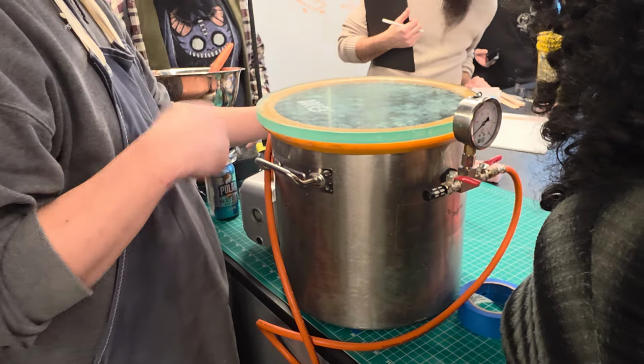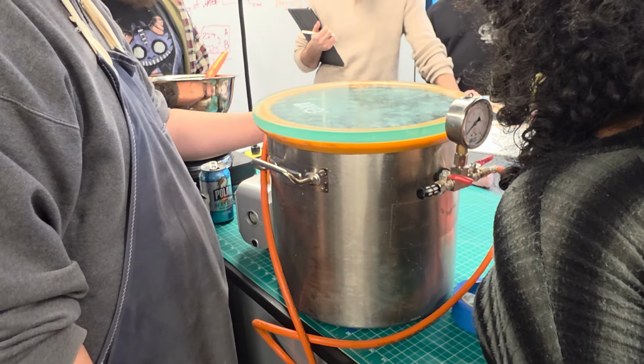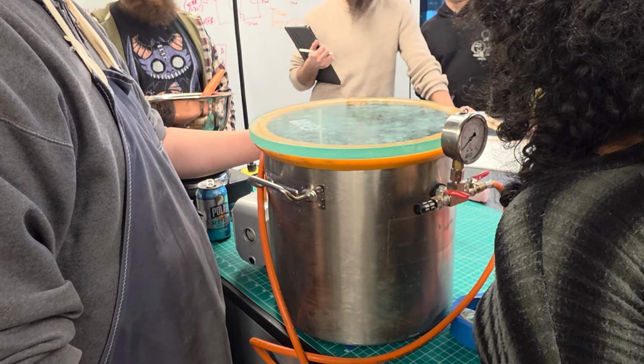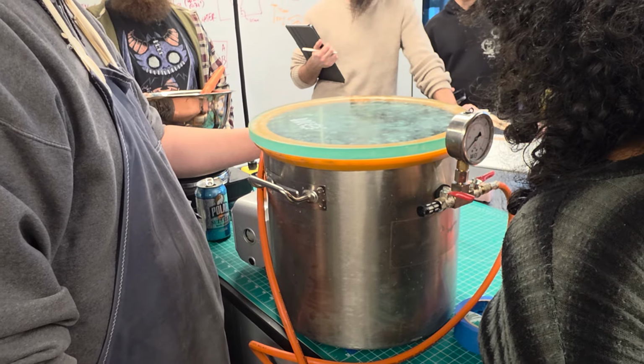And I can tell just by the way it's acting that it's getting ready to pop. You see how it's kind of roiling now? And now it's going to start to pop and deflate.